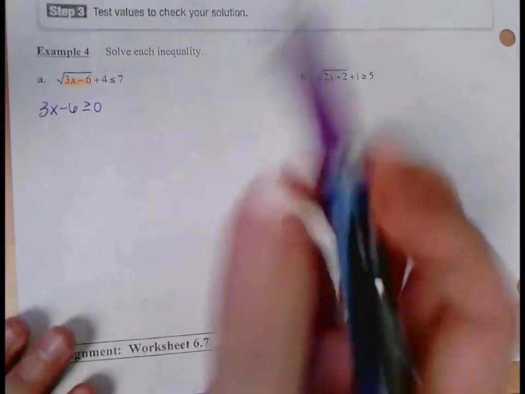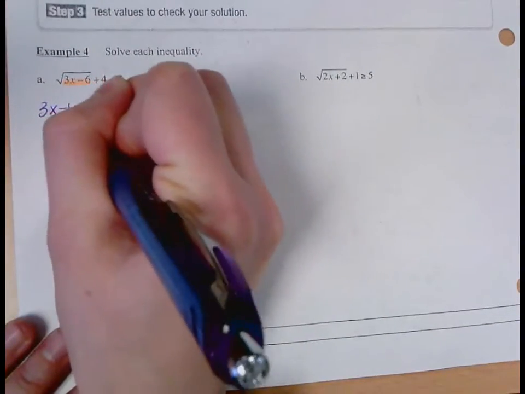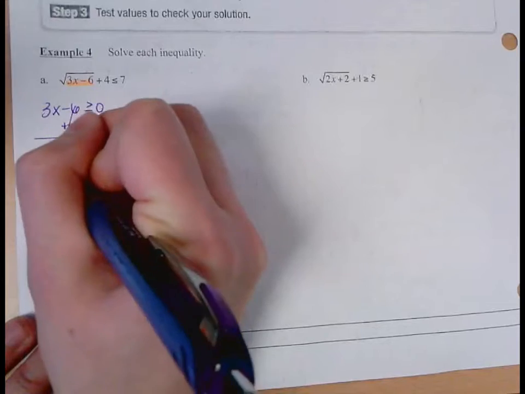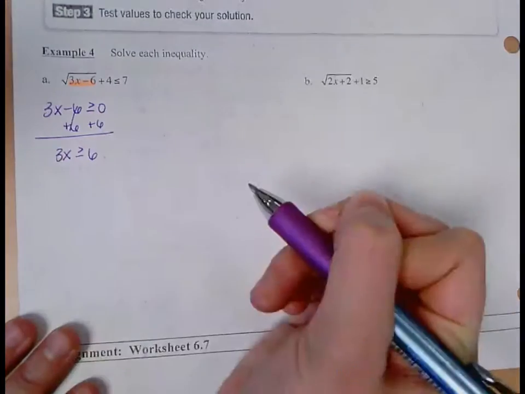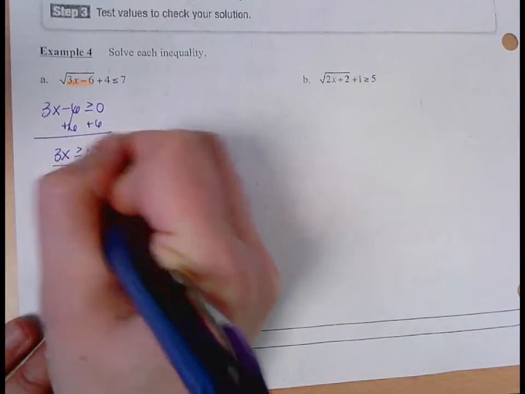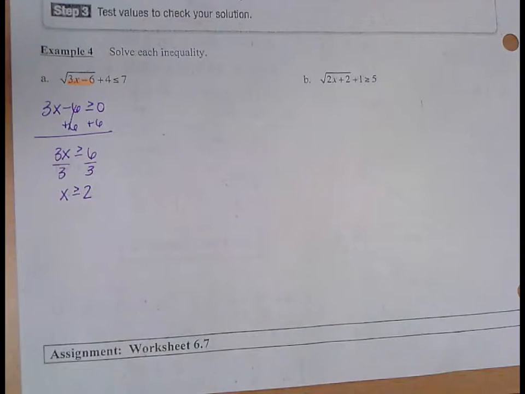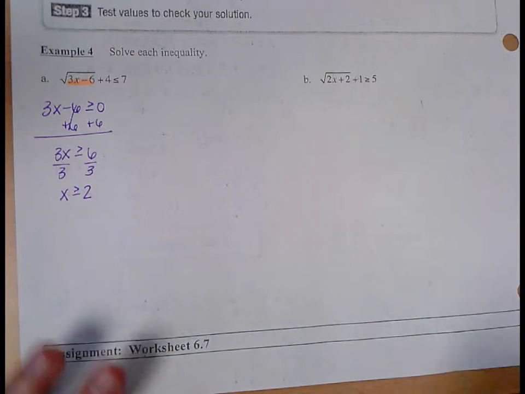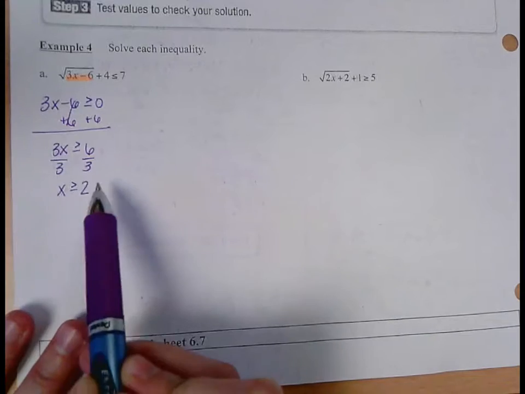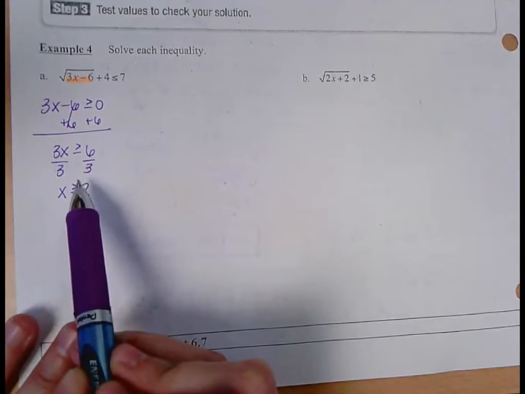So if I solve this for x, I would add 6 to both sides. So 3x is greater than or equal to 6. And then divide by 3. So x has to be greater than or equal to 2. Okay, so that already eliminates any x values that are smaller than 2. That's step 1. So we're going to come back to this. This is part of our solution.